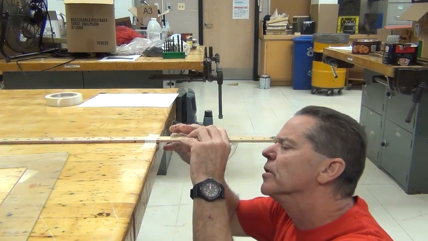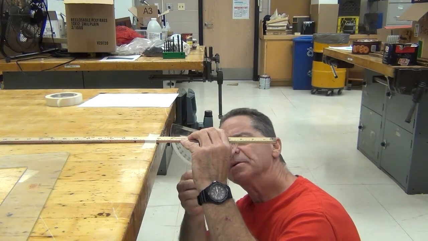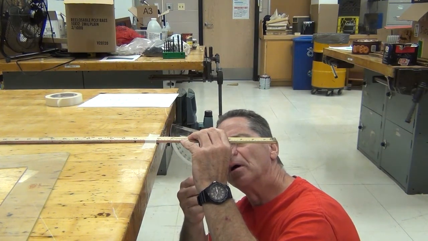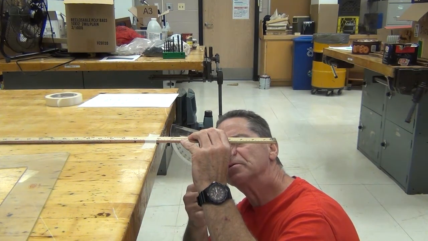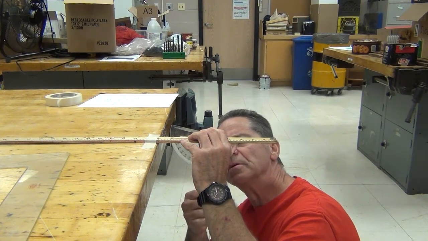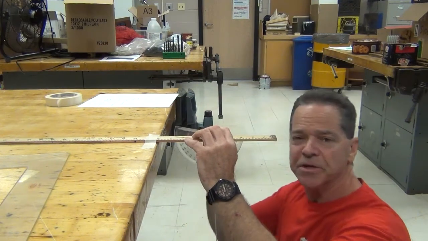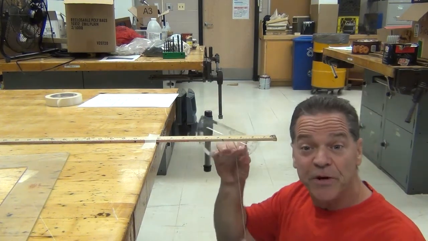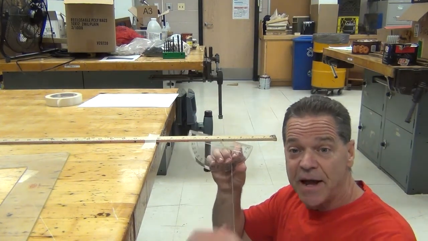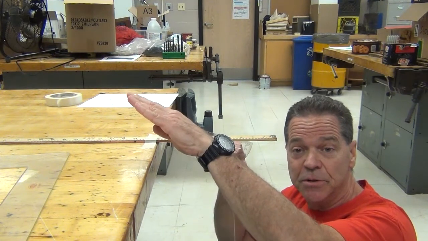Right about there. Where is that on here? That is about 71 degrees. No, I mean, it's reading the 70. It really is reading right on the 70, I didn't plan that. So that means it's an angle of elevation of 20 degrees, right?